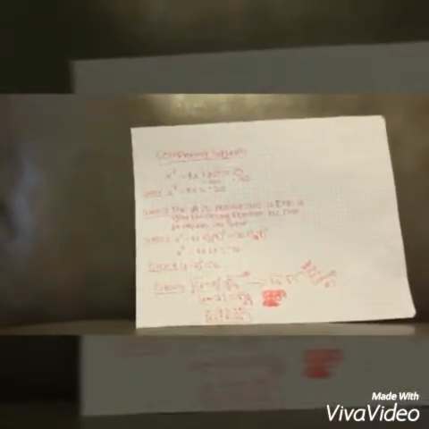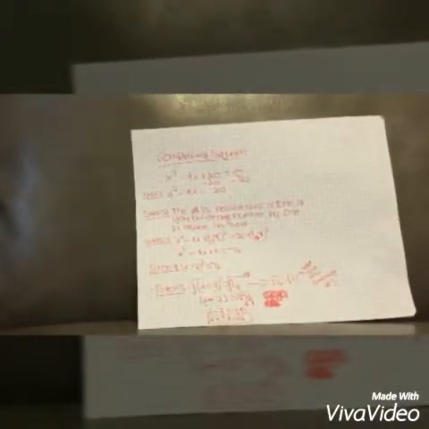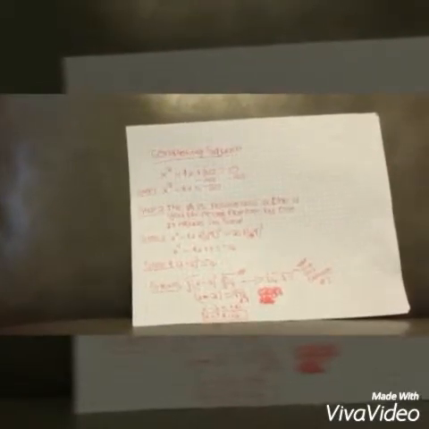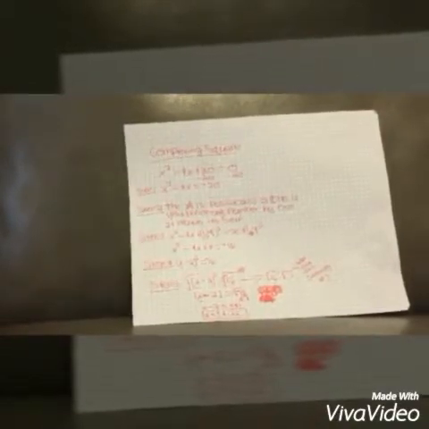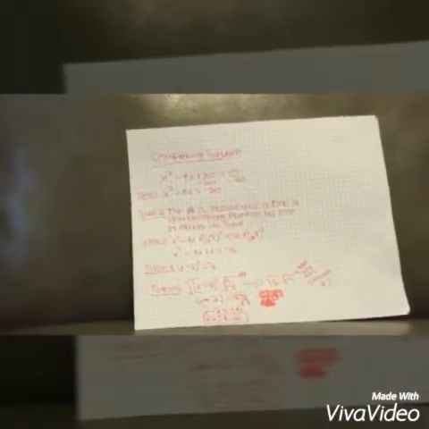To get rid of the square on the x minus 2, you would take the square root of both sides, and that would give you x minus 2 equals the square root of negative 16. There could never be a negative square root, so you have to take out the negative 1. The square root of negative 1 is an imaginary number, which is i. You would take the square root of 16, which is 4, and then you would add 2, and your answer would be x equals 2 plus or minus 4i.